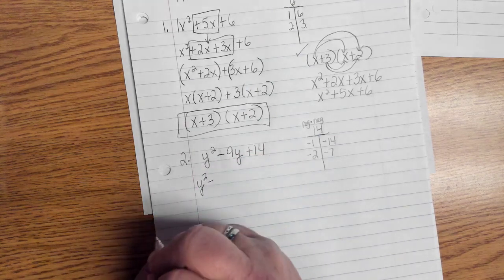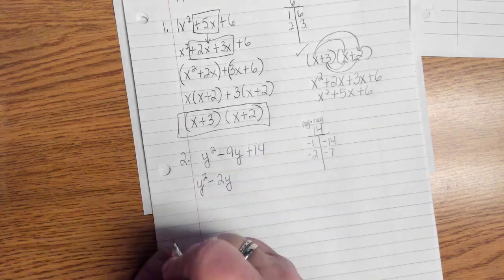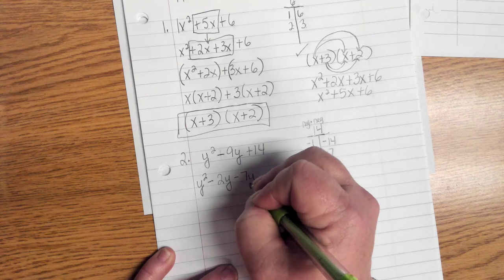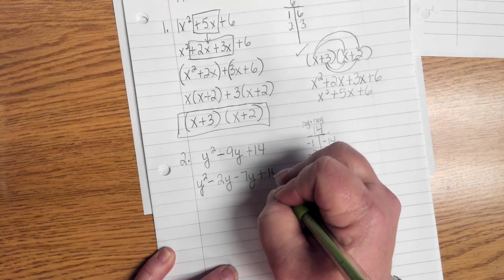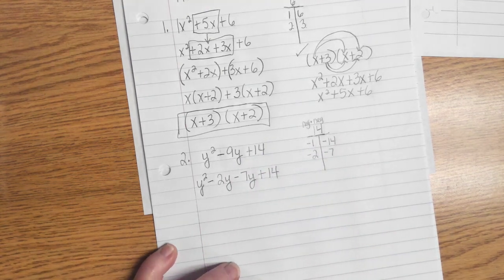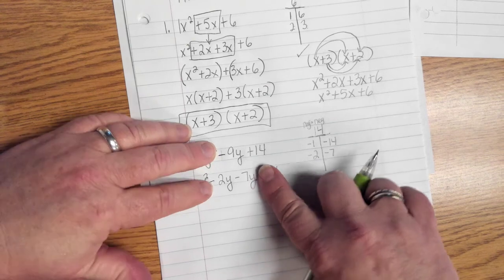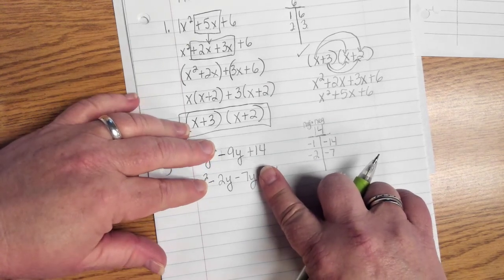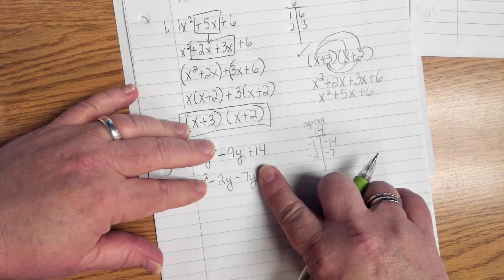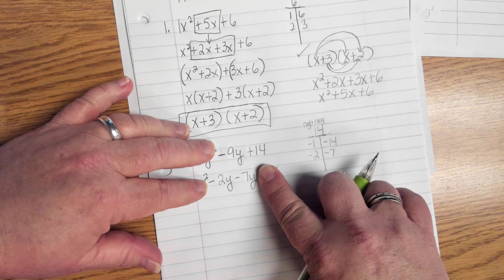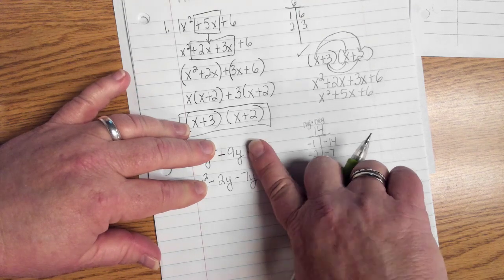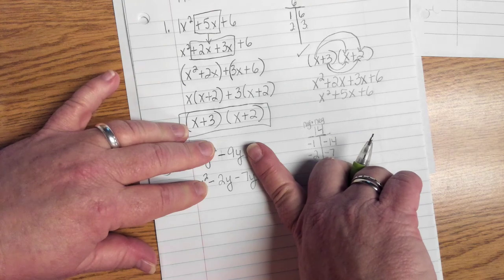I've got y squared minus 2y minus 7y plus 14. Do you agree that that is the same equation? Negative 9y is equal to these two terms, negative 2y and negative 7y. Do you agree? Okay, so all I've done is break apart the middle term.